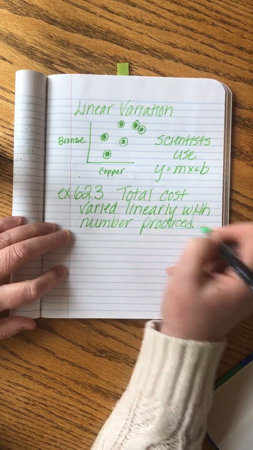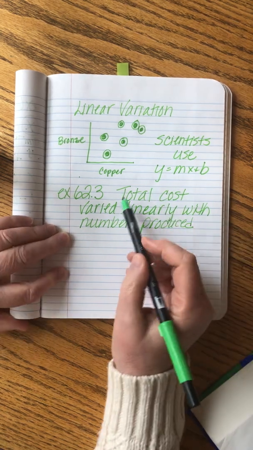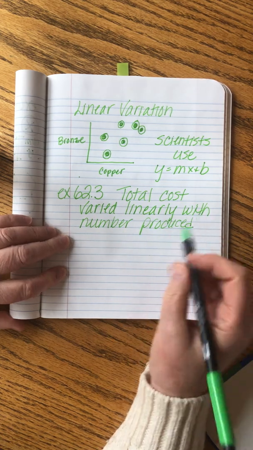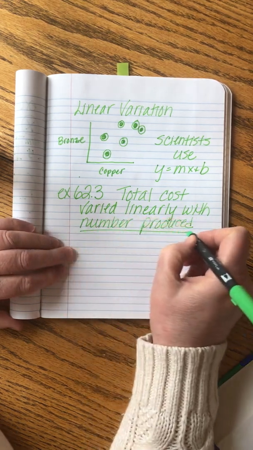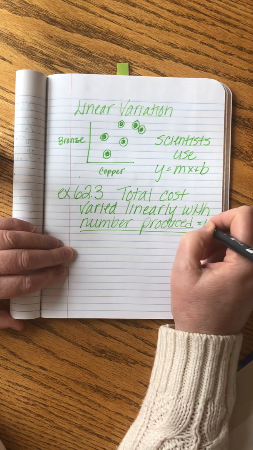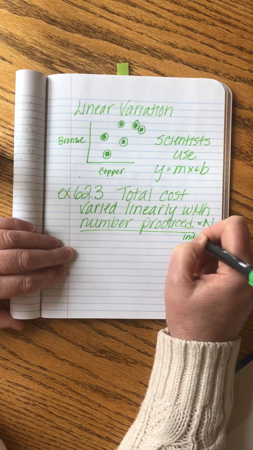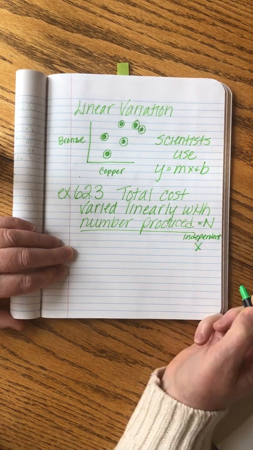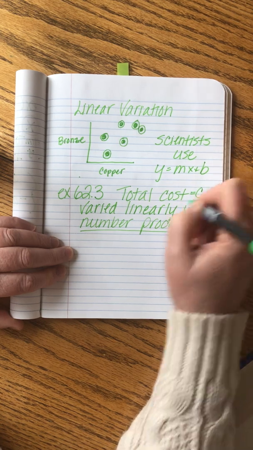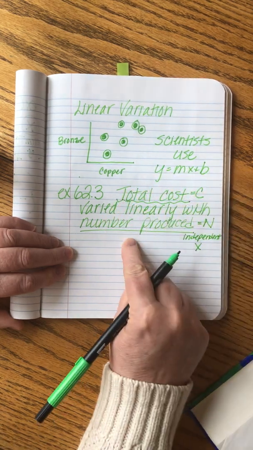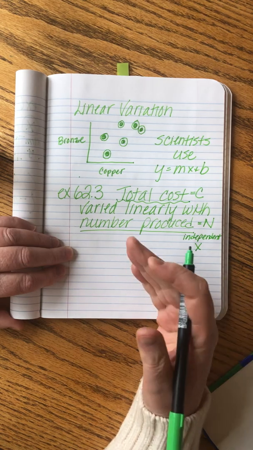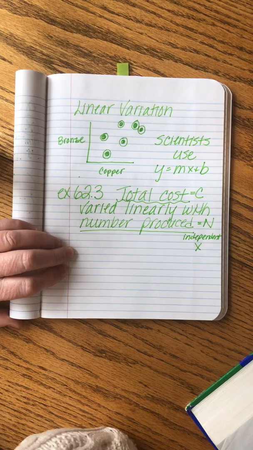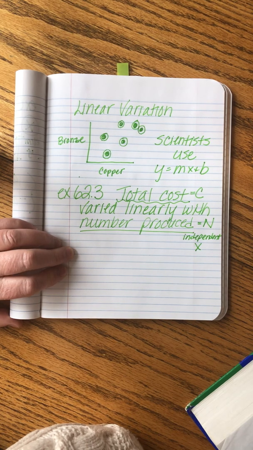Okay, this gives us lots of good information. The total cost varied linearly with the number produced. That means the number produced, which we will call n, is what we call the independent variable. It's like x. The total cost, which we will call c, is the result, and that's logical, right? However much something costs is going to depend on how many of them you make. Imagining that we're the factory that makes Hot Wheels cars, right?